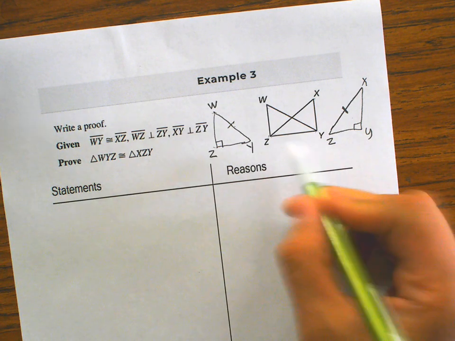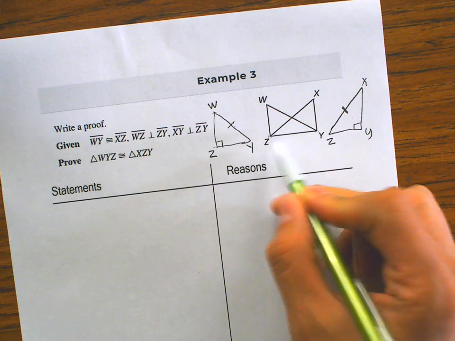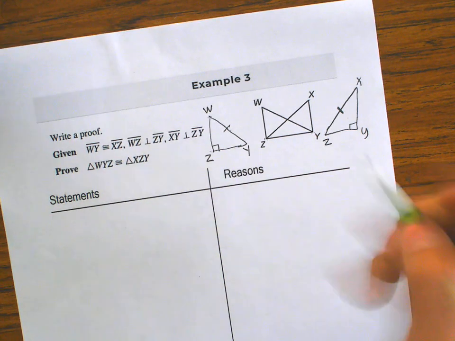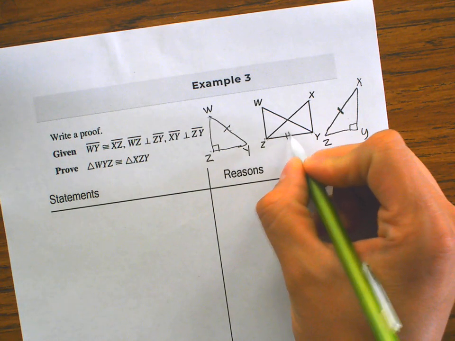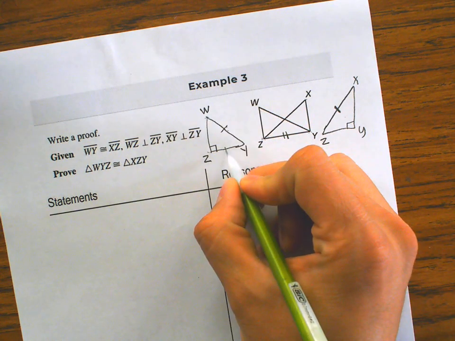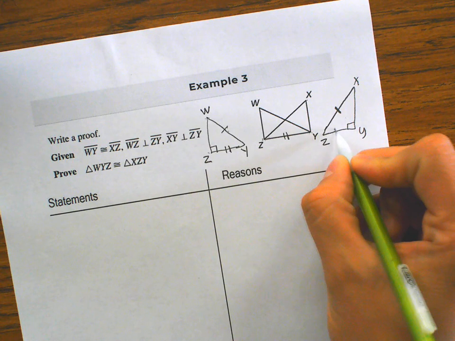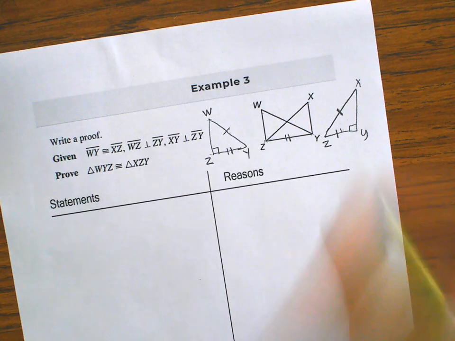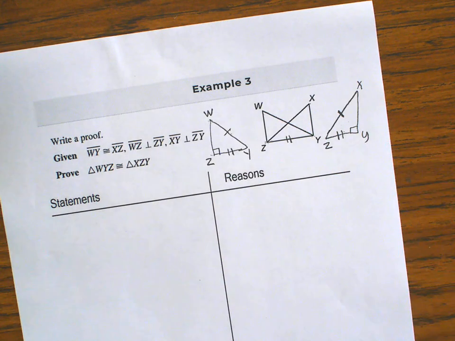Well, if you notice that ZY and YZ happen to be the same segment, then this side, by the reflexive property of congruence, is going to be congruent to itself. So this is going to be congruent to itself. Hence now we can apply the hypotenuse leg theorem.